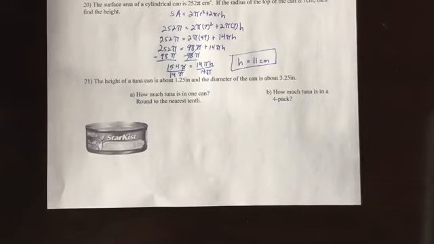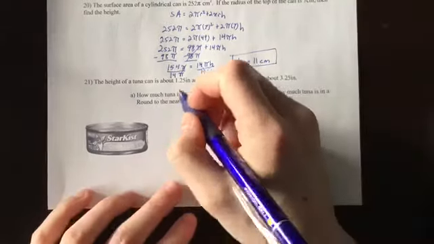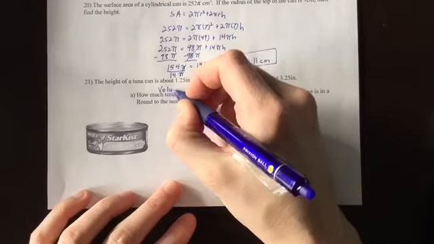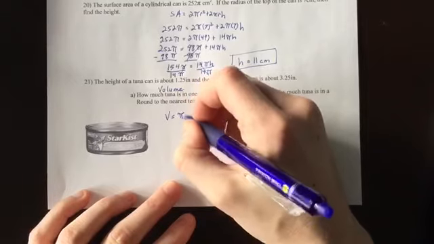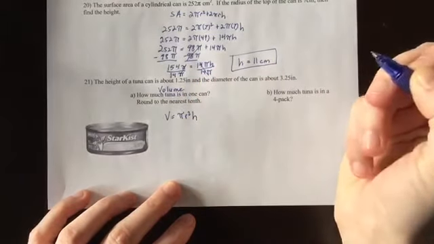Okay. Last but not least, number 21. The height of a tuna can is about 1.25 inches, and the diameter of the can is about 3.25 inches. How much tuna is in one can? Round to the nearest tenth. Okay, so if it's talking about how much tuna is in the can, that's asking for volume, right? The can is a cylinder, so volume of a cylinder, pi r squared h.